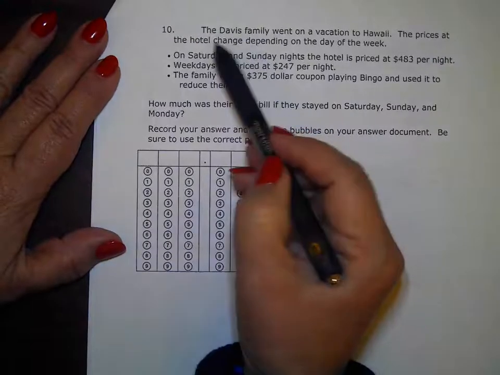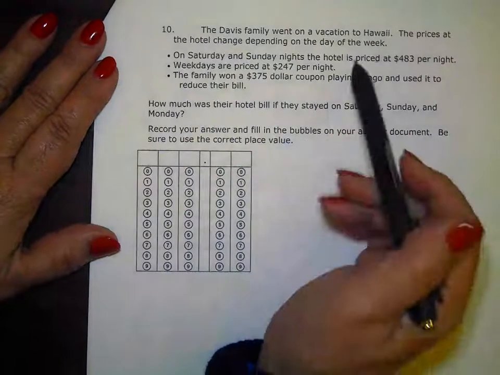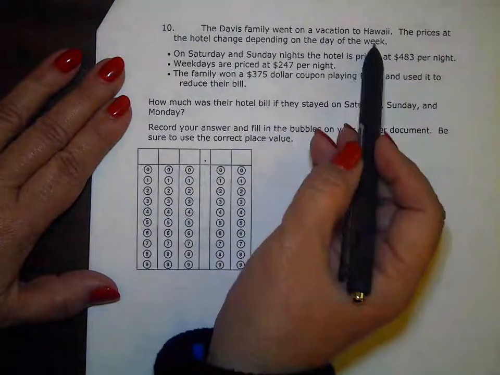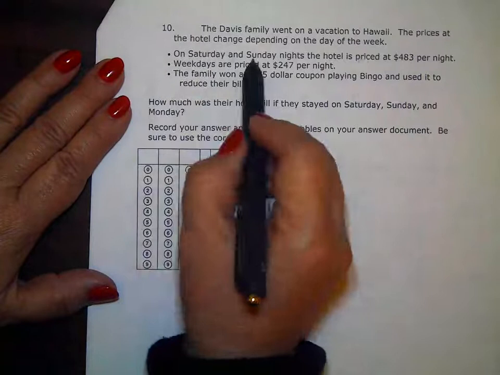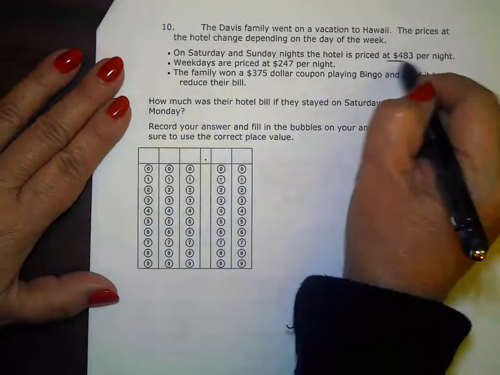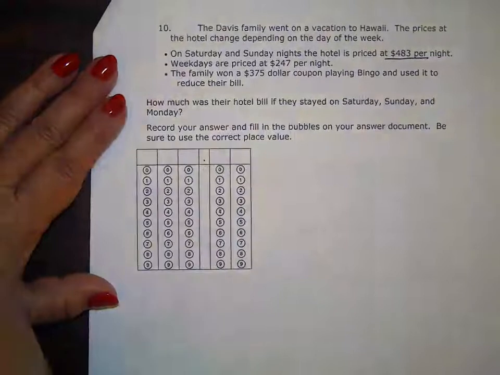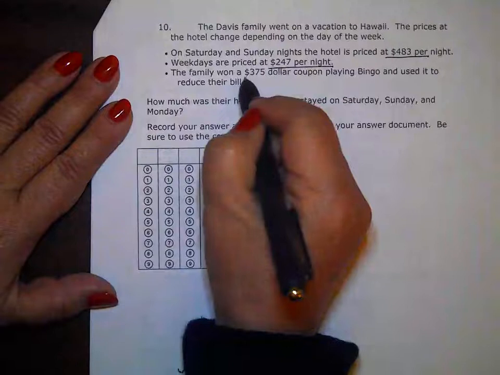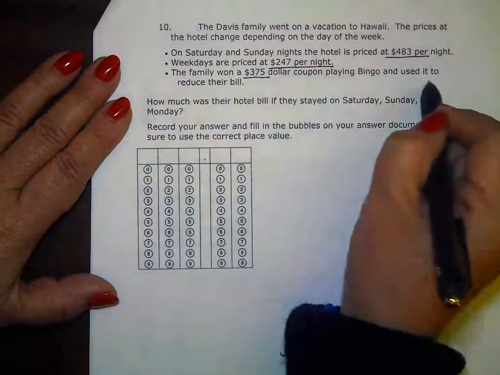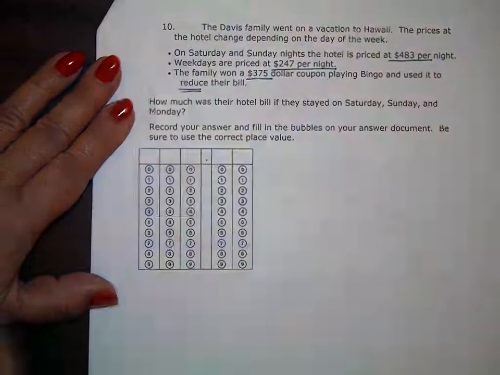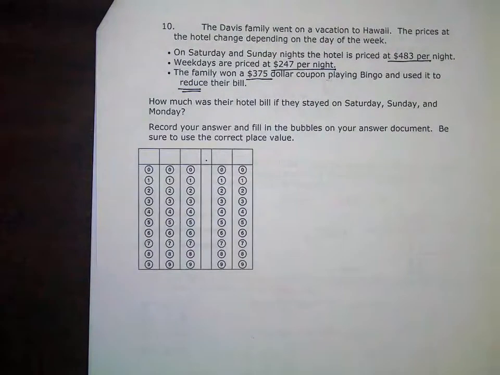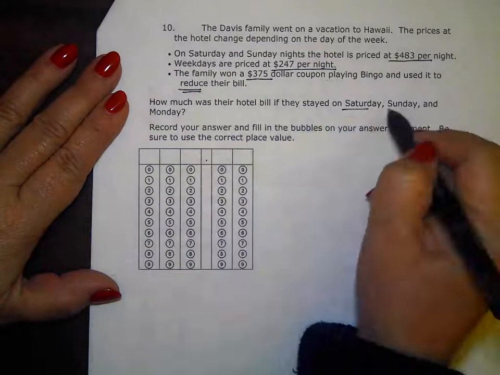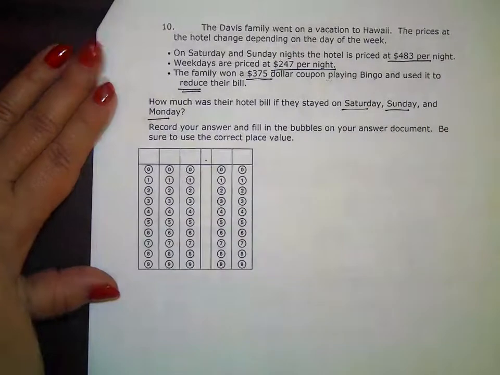On number 10, the Davis family went on a vacation to Hawaii. Oh my gosh, must be nice. The prices at the hotel change depending on the day of the week. So look at this. On Saturday and Sunday nights, the hotel price is at $483 per night. On the weekdays are priced at $247 per night. Now the family won a $375 coupon playing bingo and used it to reduce their bill. Okay, think about what operation you're going to reduce it. So how much was their hotel bill if they stayed Saturday, Sunday, and on Monday?